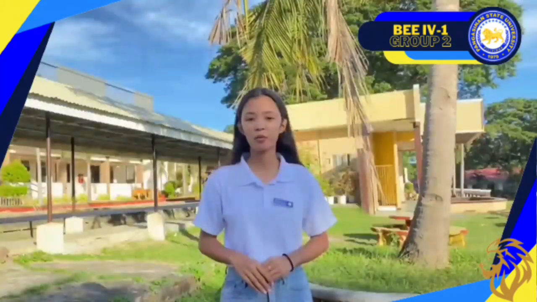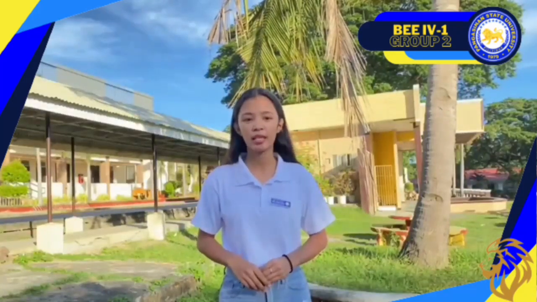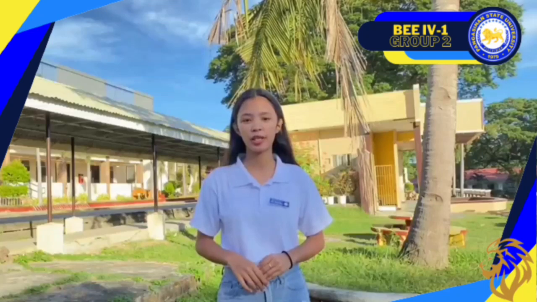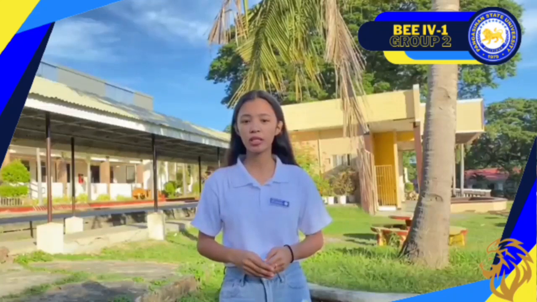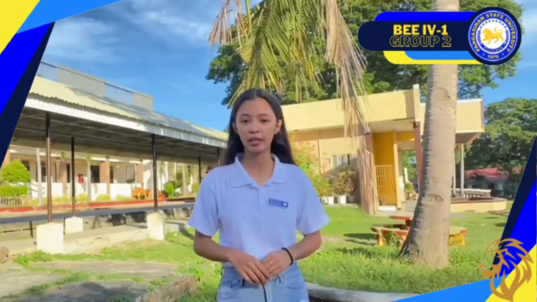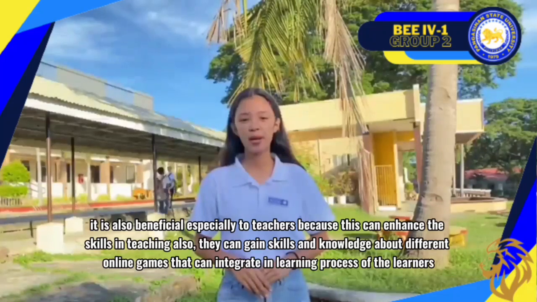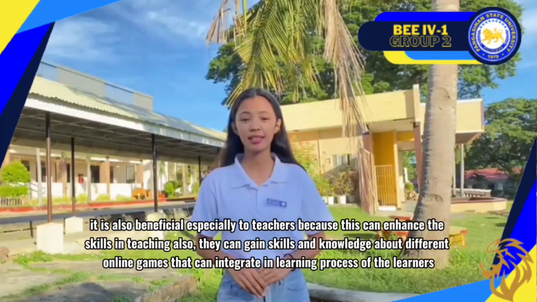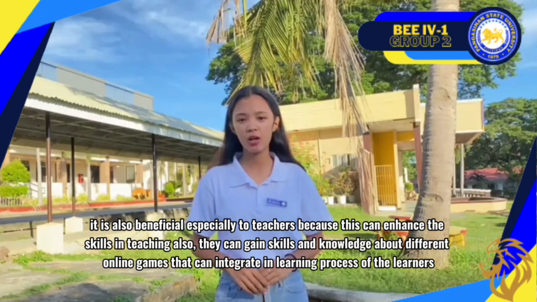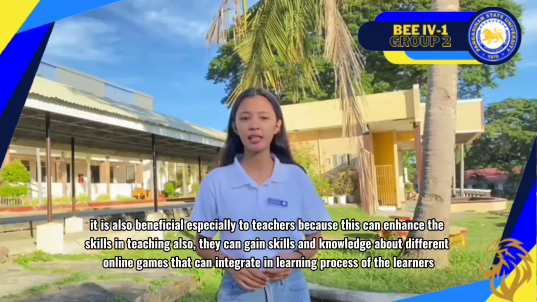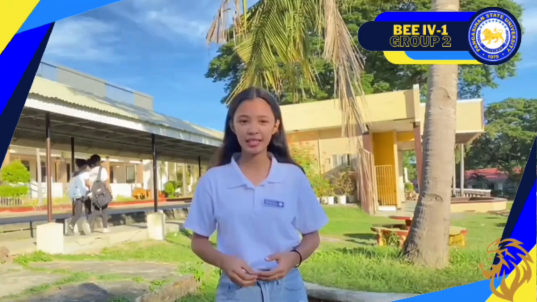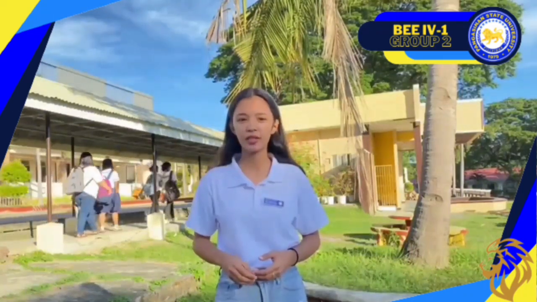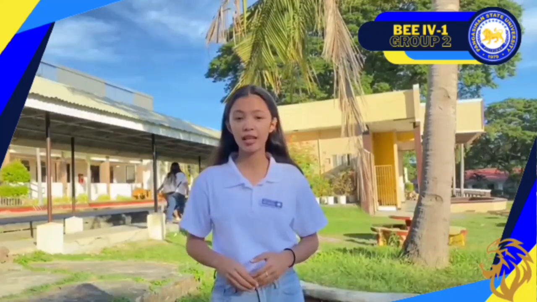The researchers came up with a strategy that will help educators, students, and themselves and provide a foundation for the study's success. Direction on how to conduct our study and what to expect thereafter are provided in this action research. Moreover, it is also beneficial especially to the teachers because this can enhance their skills in teaching. Also, they can gain skills and knowledge about the different online games that can be integrated in the learning process of the learners. Through this, they can connect more with the learners and get to know the interests of the students, which helps to motivate them to study hard.